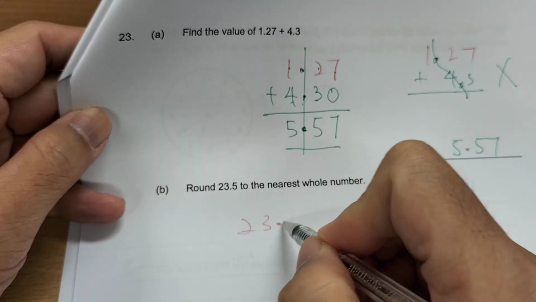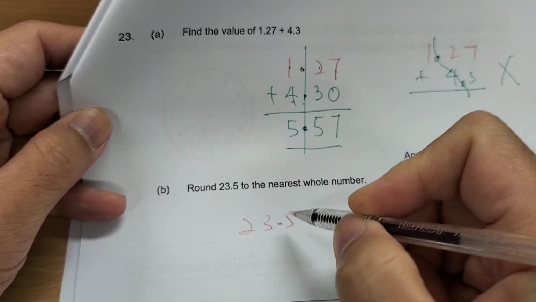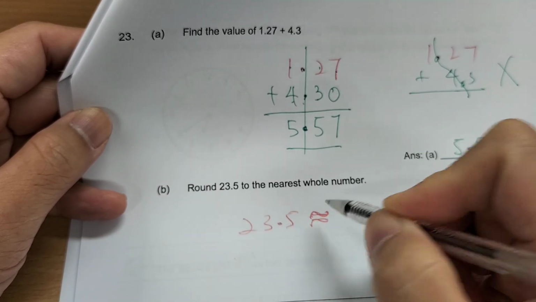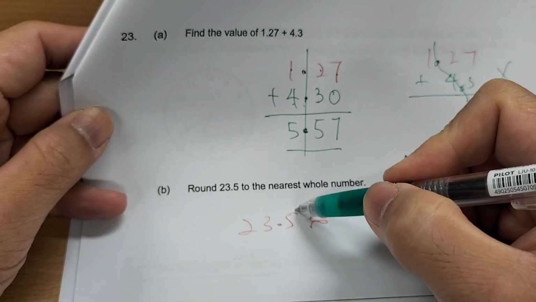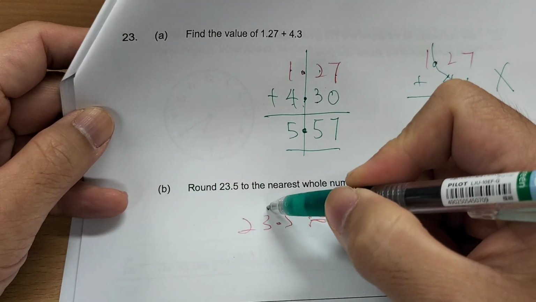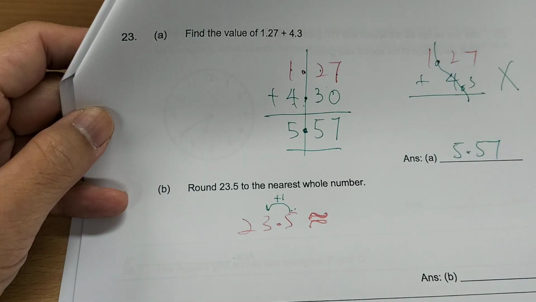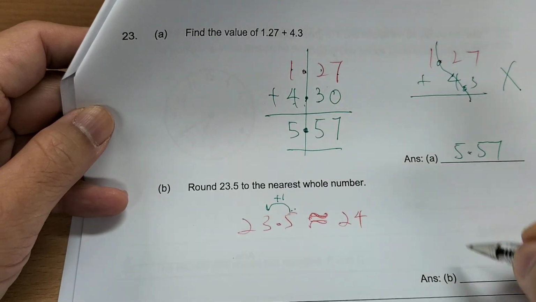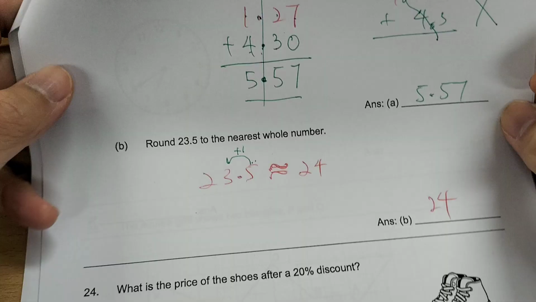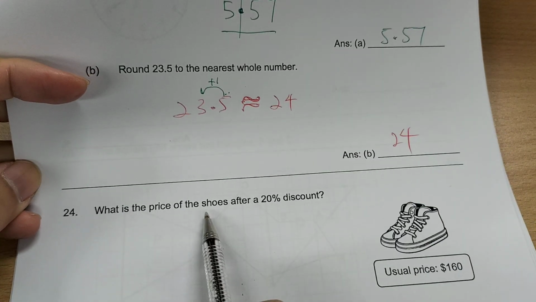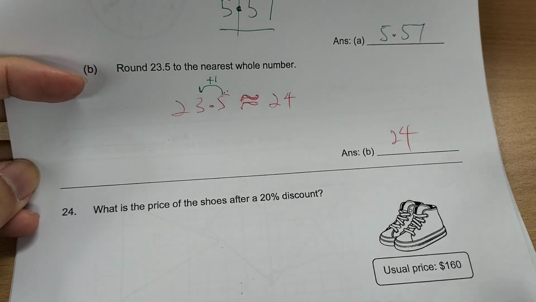Next one. Round this off to the nearest whole number. So 23.5, nearest whole number. Okay, look at this digit, it is 5. If it's 5 or more than 5, you can always add 1. So that will be close to 24. The answer is 24.